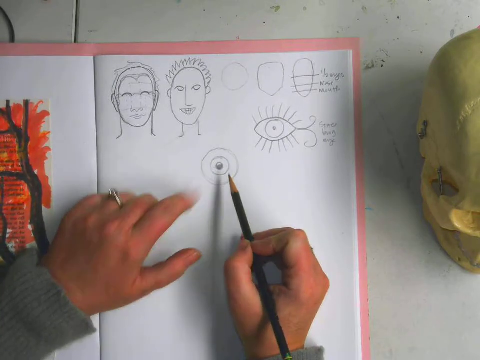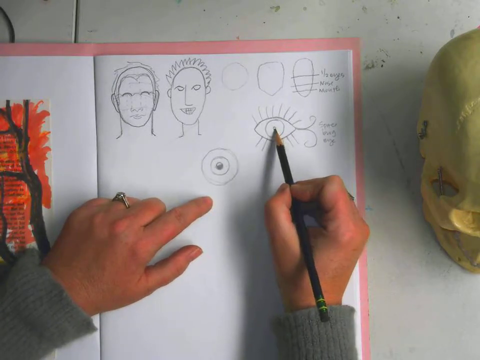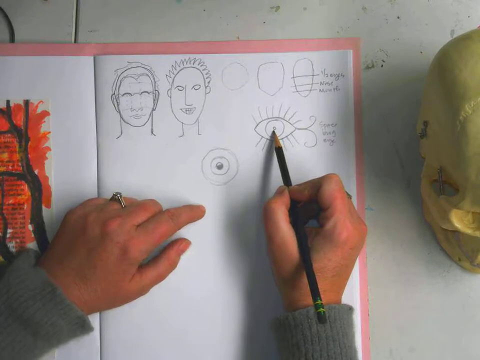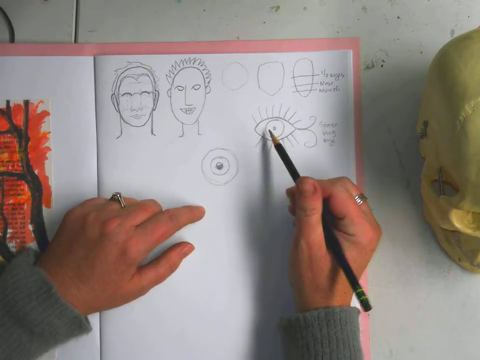Okay, so that's one of the biggest problems. People make that pupil a super tiny dot. A tiny pupil is a signal of bad things for you if you are a human being, okay? You cannot get a tiny pupil like that very many ways.